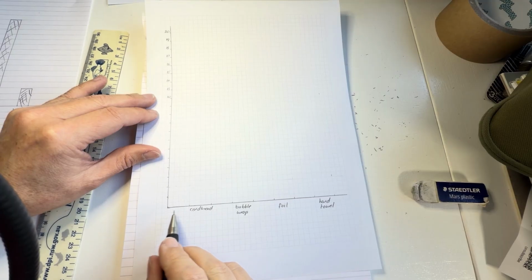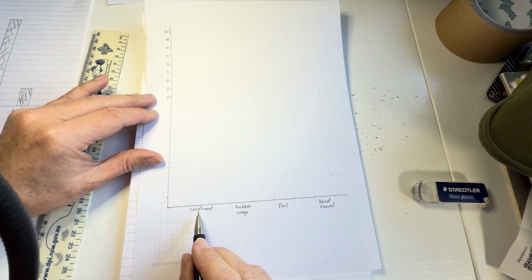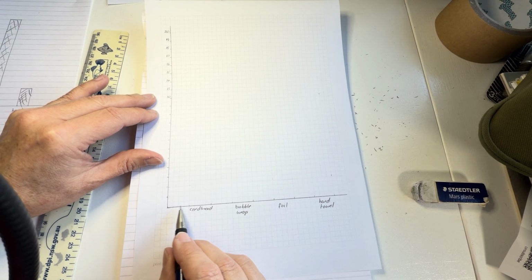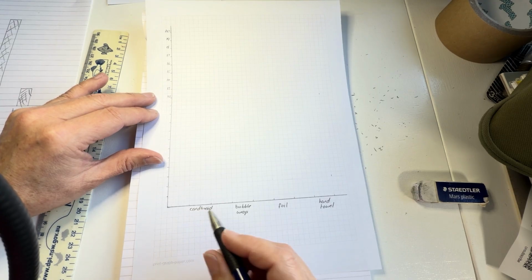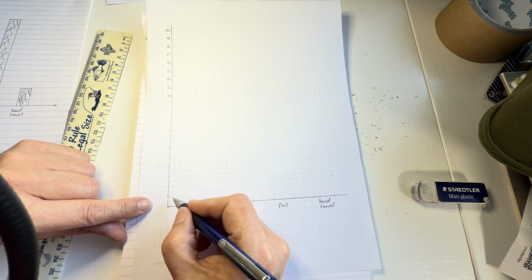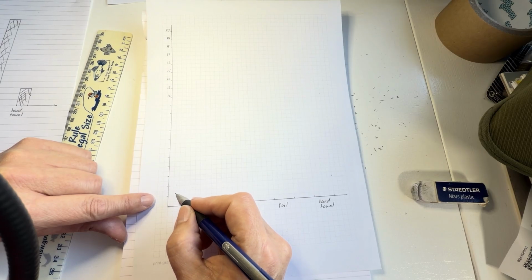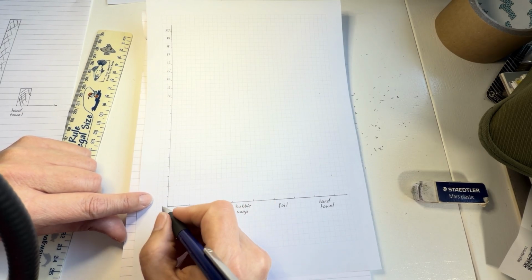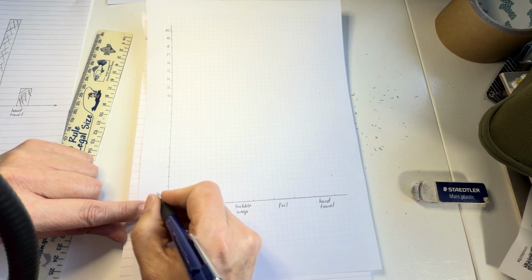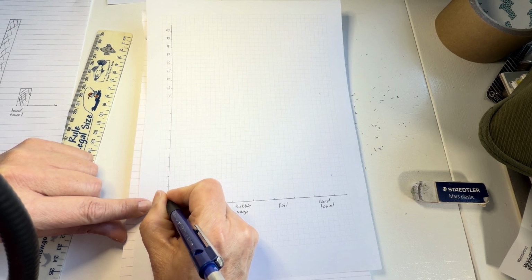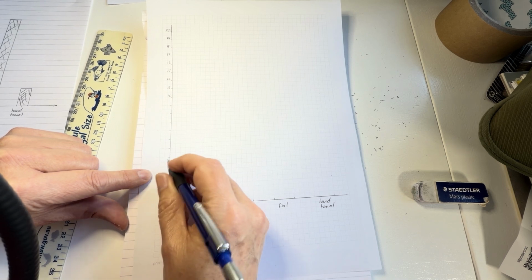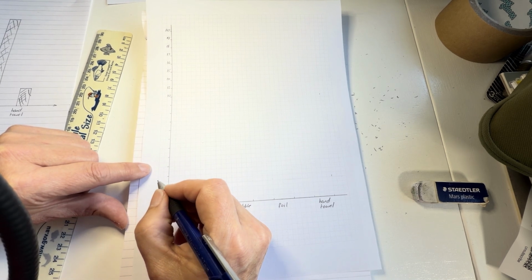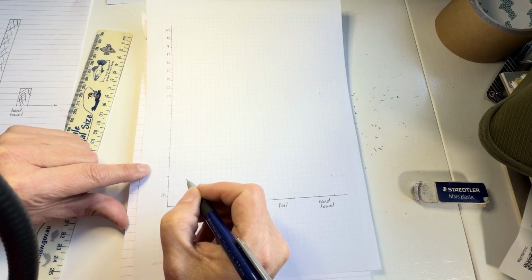Okay, so I've drawn up the axes, I've written in the categories, I've measured out 4 squares between each column, and the column width is also going to be 4 squares. I've used 2 squares for each 10 centimetres on the y-axis. It's really important we start at 0 and label. Some students sort of just go and tick everywhere. Don't do that. Again, you have to be careful and accurate with graphs.